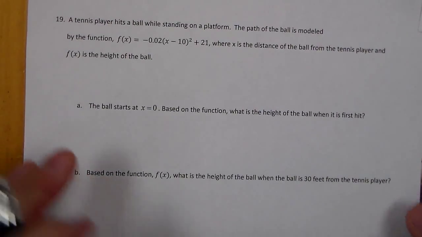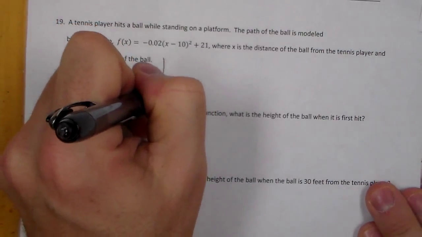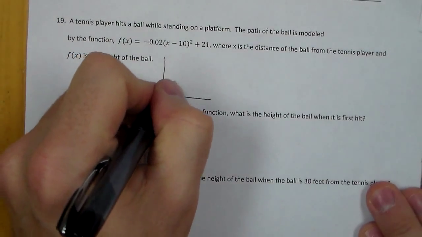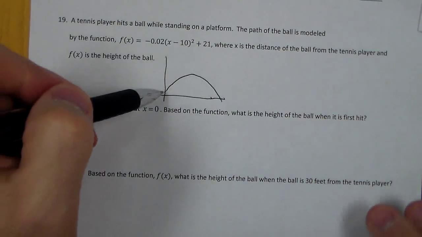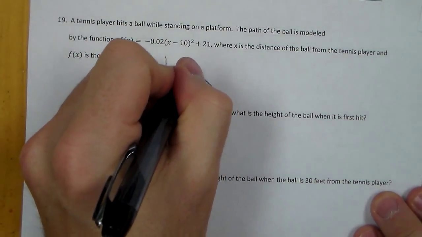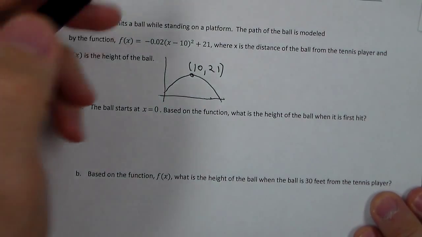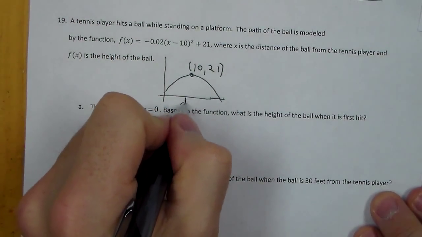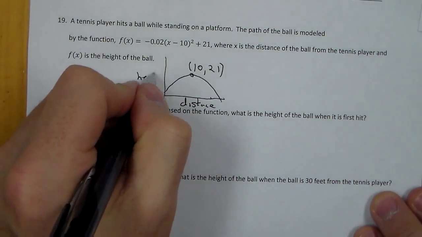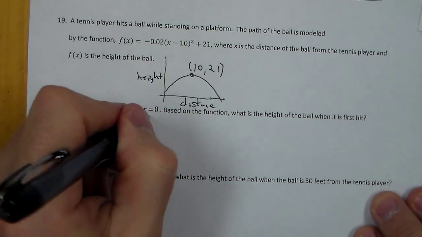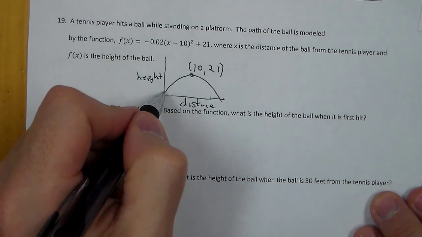Okay, our last one here, we have our function. We need to sketch out what we're looking at. A ball is hit, and we can model it with the function. We label our vertex, which is (10, 21). And let's see what we need to find here. This is distance, and this is height, both in feet. So the ball starts at x equals 0, okay? Based on the function, what is the height of the ball when it's first hit?